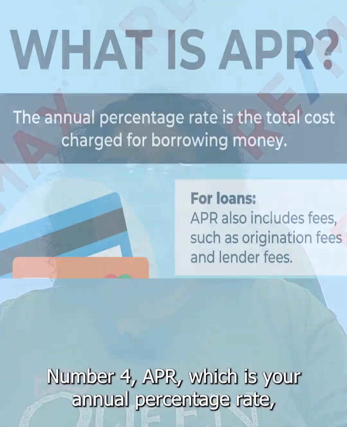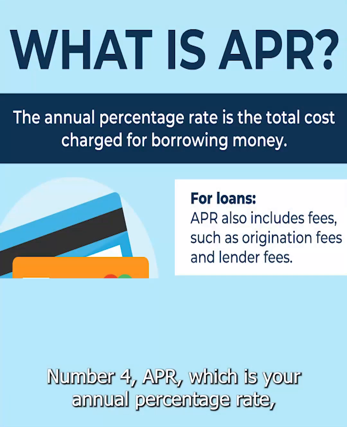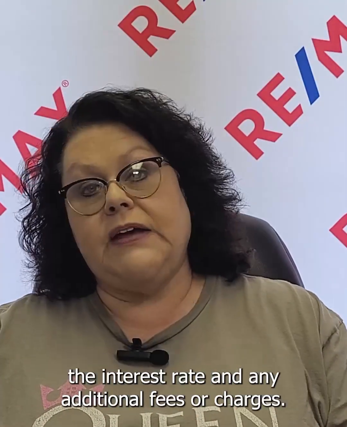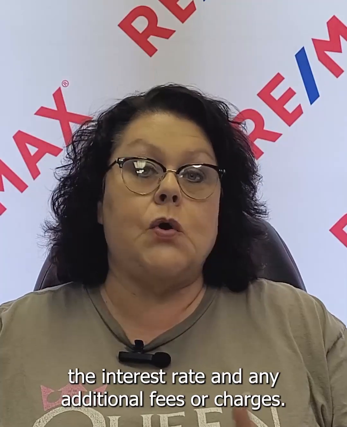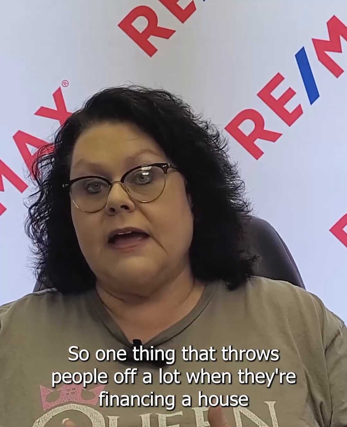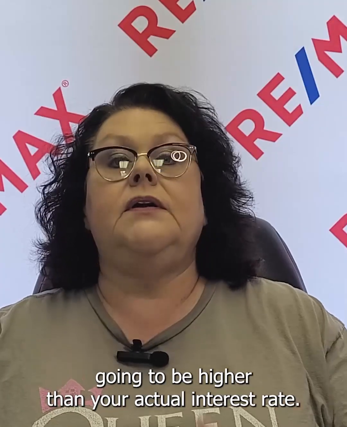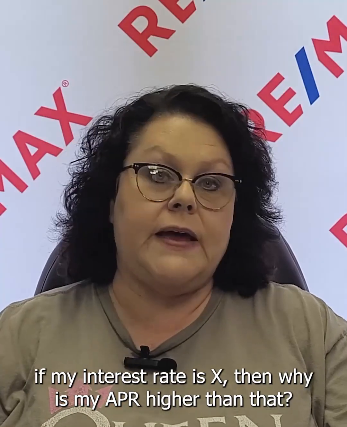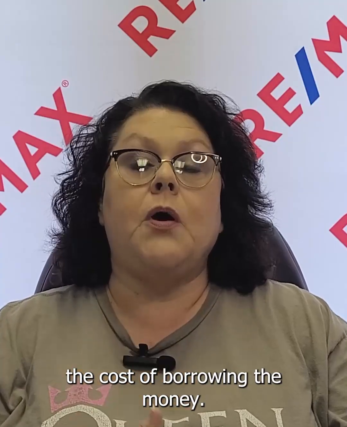Number 4, APR, which is your annual percentage rate. So the annual cost of borrowing money, including both the interest rate and any additional fees or charges. So one thing that throws people off a lot when they're financing a house or refinancing a house is that your APR is always going to be higher than your actual interest rate. And I know back when I did mortgages, people just could not understand, well, if my interest rate is X, then why is my APR higher than that? And again, it's because the APR takes into account the cost of borrowing the money.